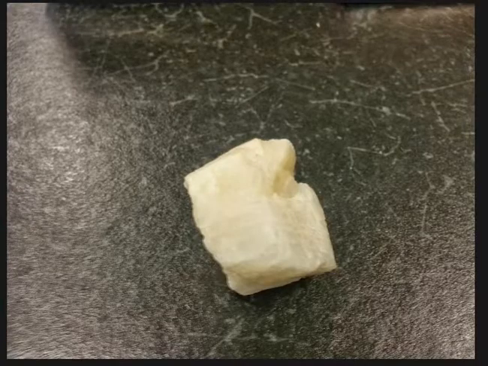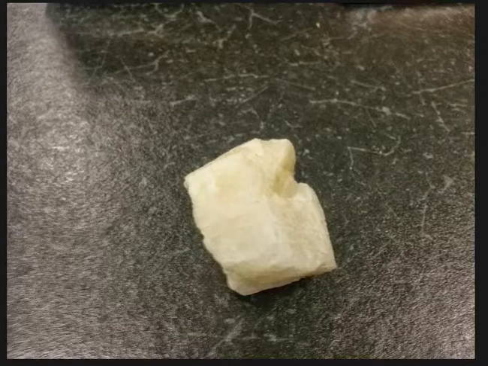And of course you'll need a mineral sample to look at. Now what mineral is this? Who knows? It could be anything, but finding the identity of this unknown mineral is the task at hand.